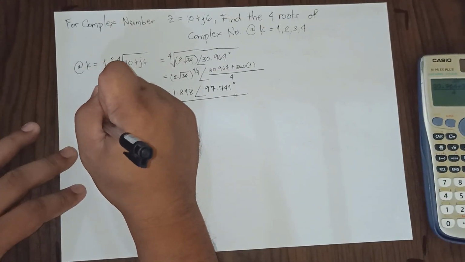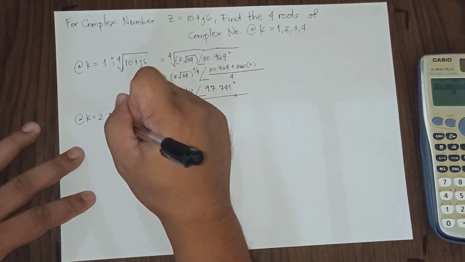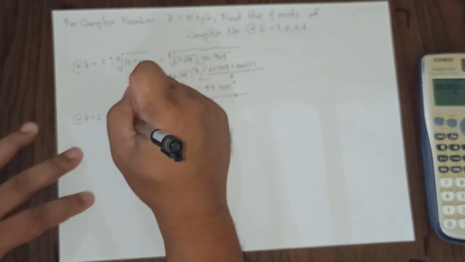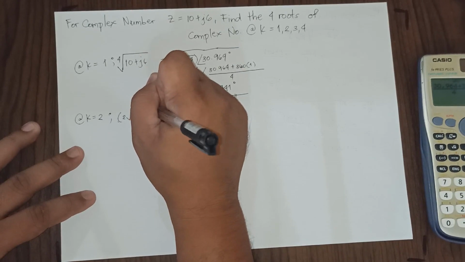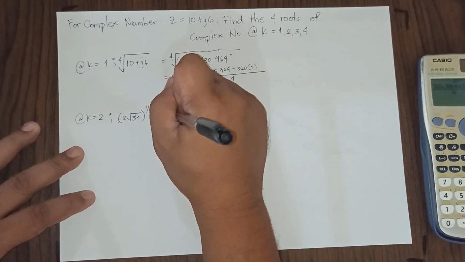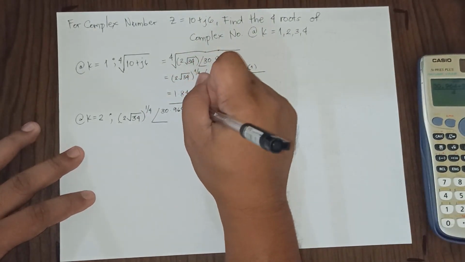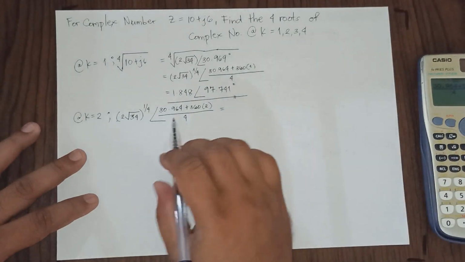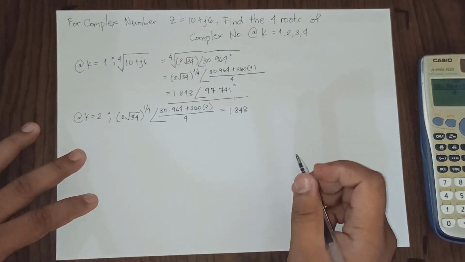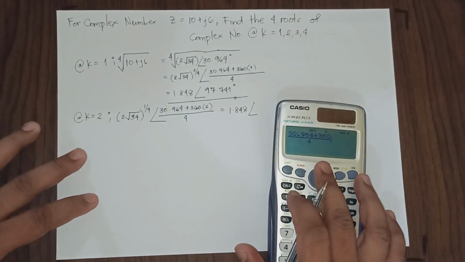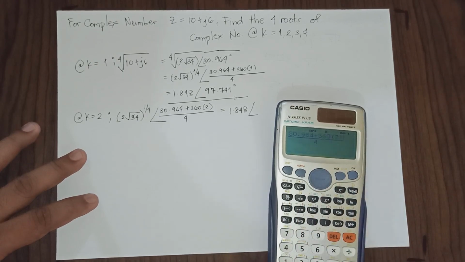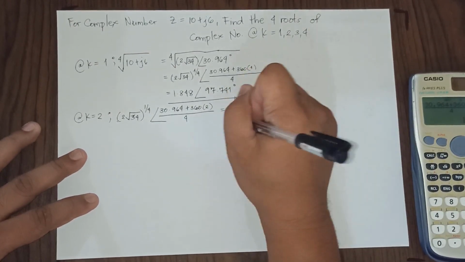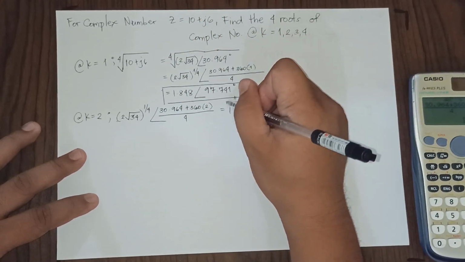At k is equal to 2, that is the fourth root of 34 bar angle of 30.964 plus 360 times 2 all over 4, which is equal to 1.848 bar angle of 187.741 degrees. Let's put this in a box so it is easier to identify.